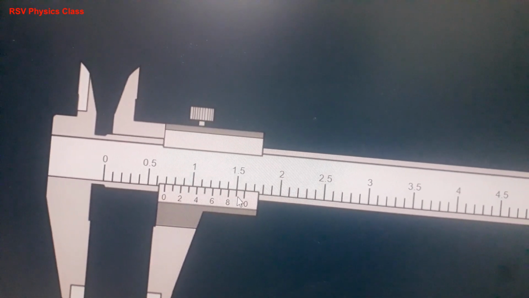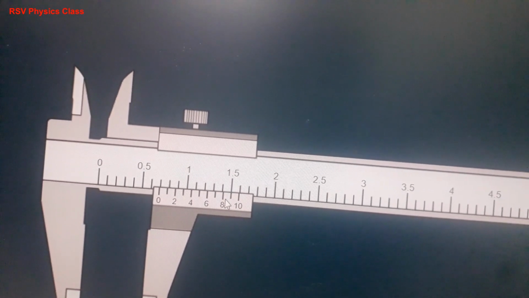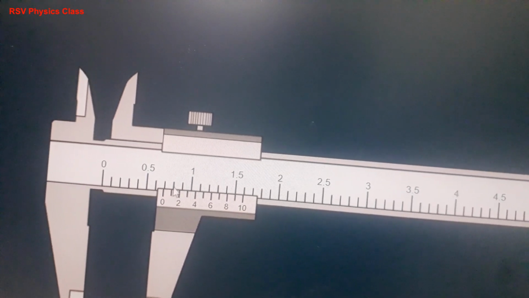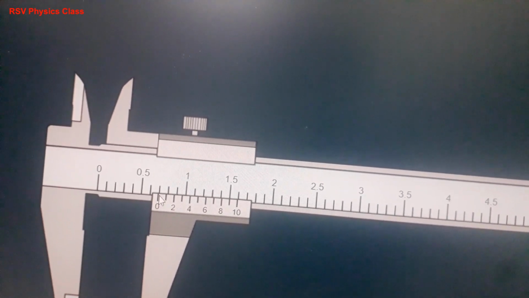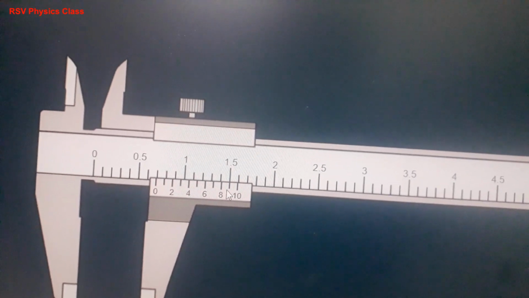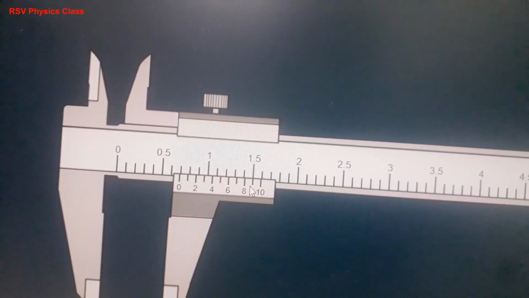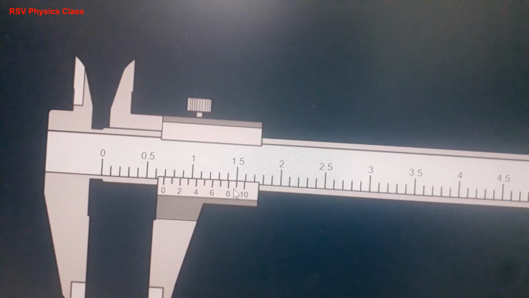6.9 into 0.1, okay, so 0.1 means 6.9 mm. See, it means it is not 7 mm and it is much more than 6 mm, so 6.9 mm. So this is the procedure to calculate the length of any object by using Vernier calipers.